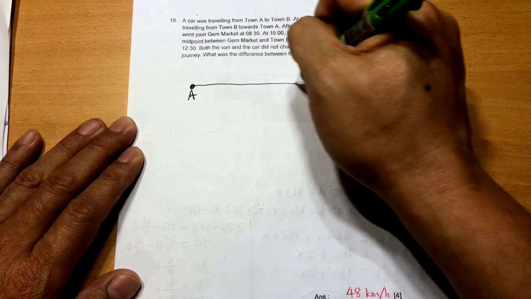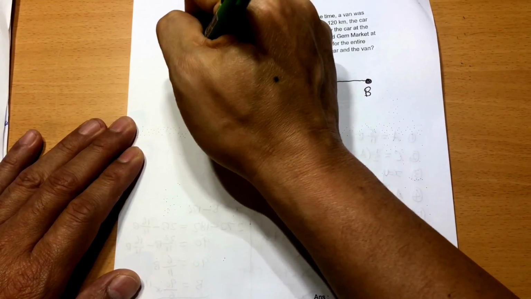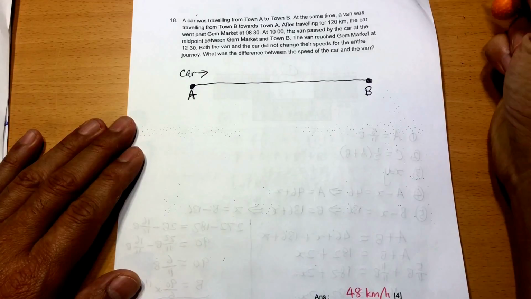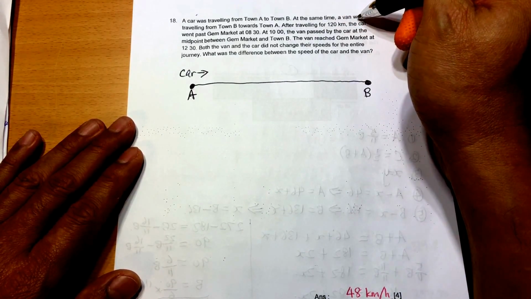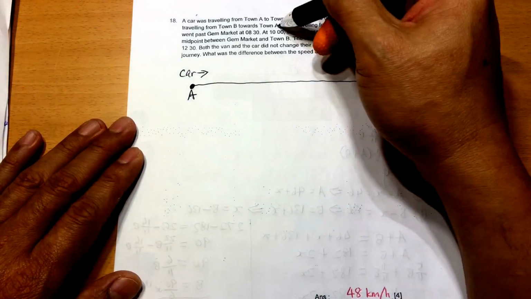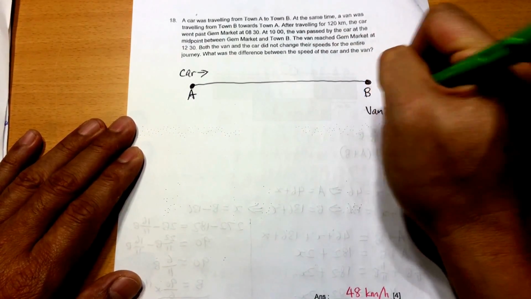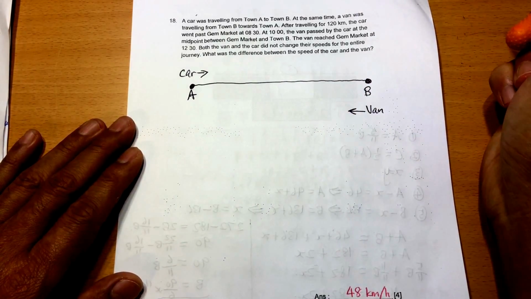And let's just draw a line right down there. Okay. So the car goes in that direction from A to B. All right. At the same time, so they start at the same time, a van is traveling from town B towards town A. Okay, now we're going to put the van down here, and the van goes in that direction from town B to town A.